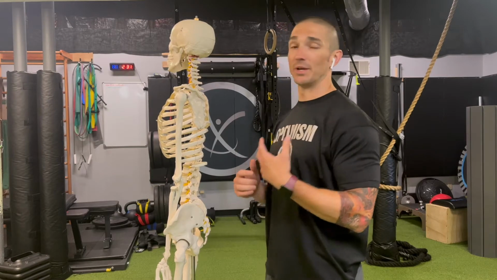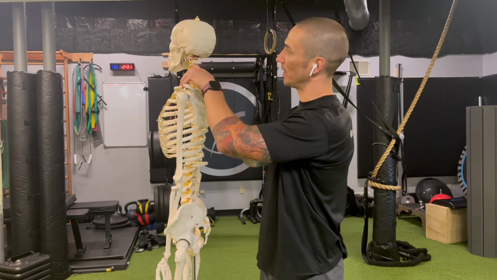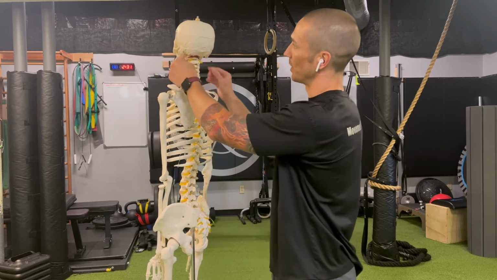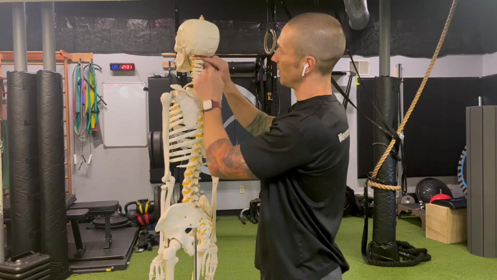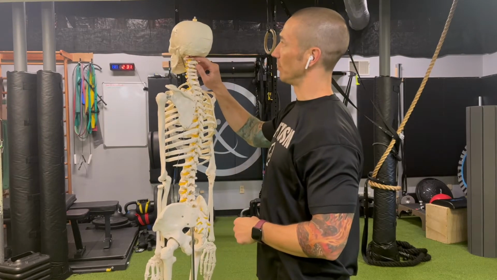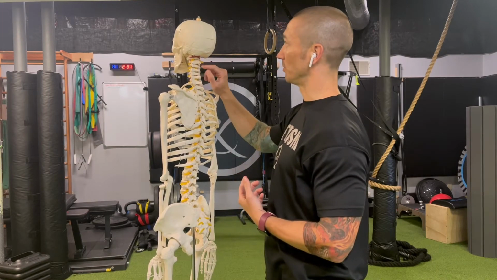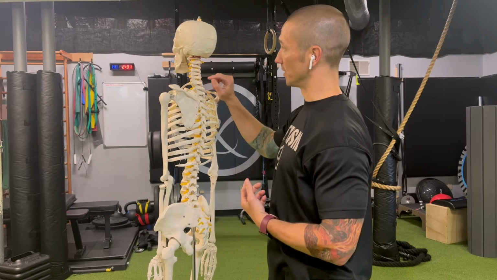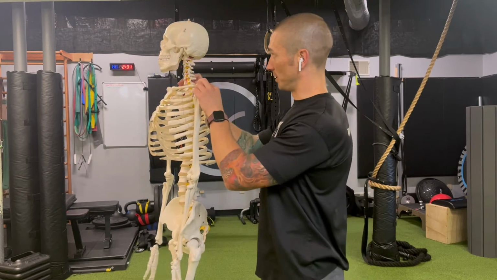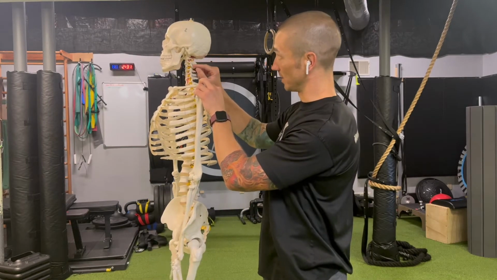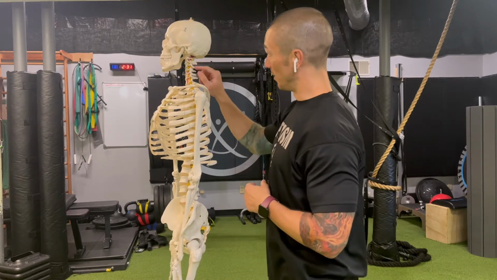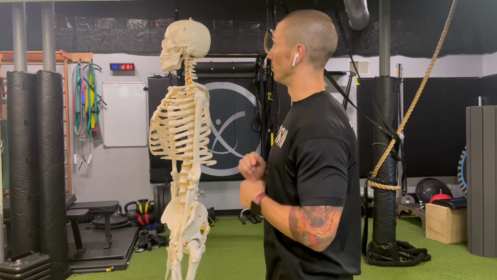The first one's going to be at the joint level, and if we look at the anatomy of the cervical spine, we have the skull, and then right under the skull we have cervical level 1, and then we have 6 other vertebrae in the cervical spine, so cervical level 2, 3, 4, 5, 6, and 7. What we're really interested in here is where these joints connect. They're called facet joints. They're right on this side pillar right through here.